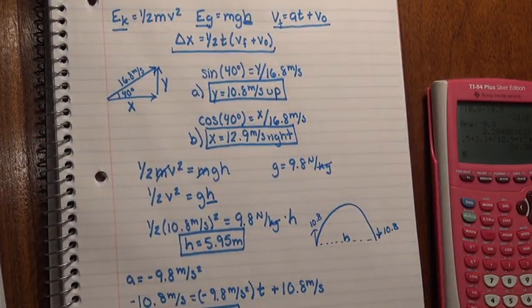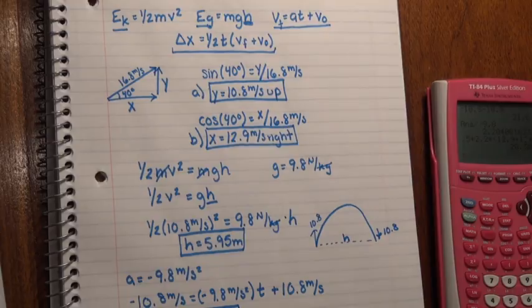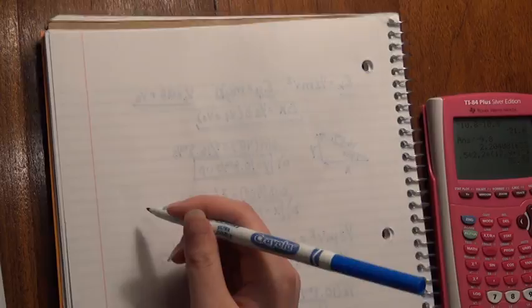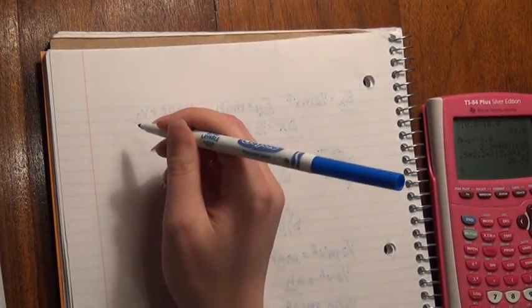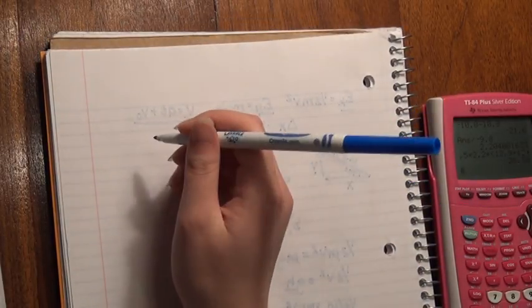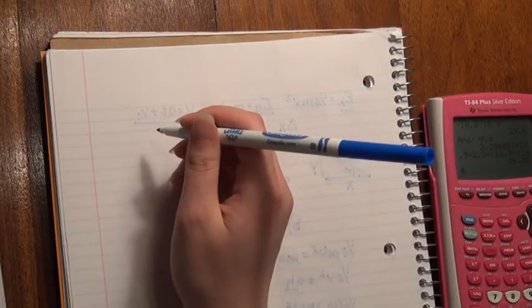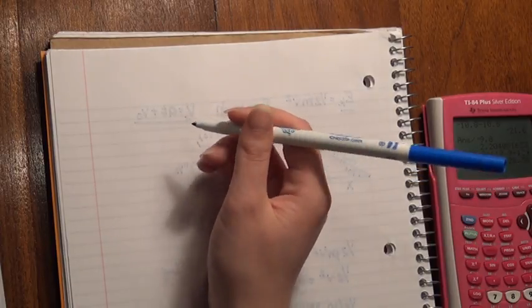So now what we have to do is search for the horizontal and the vertical velocities of the ball when it hits the ground. So I'm going to flip the page really quick to do that. Now I talked a little bit about this earlier, about how the velocities of the ball will be the same but in opposite directions in the vertical direction, and will not change in the horizontal direction.